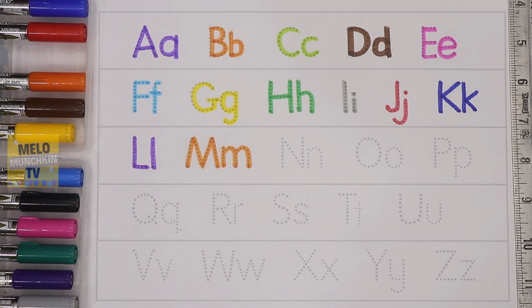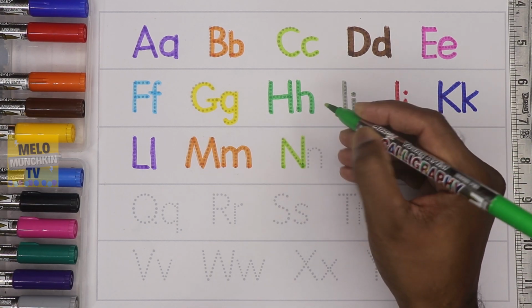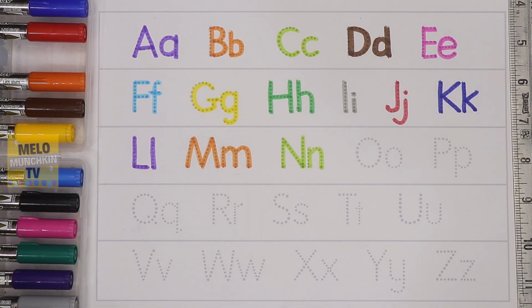Light green color. N. Capital letter N. Small letter N. N for nose. N for nose.